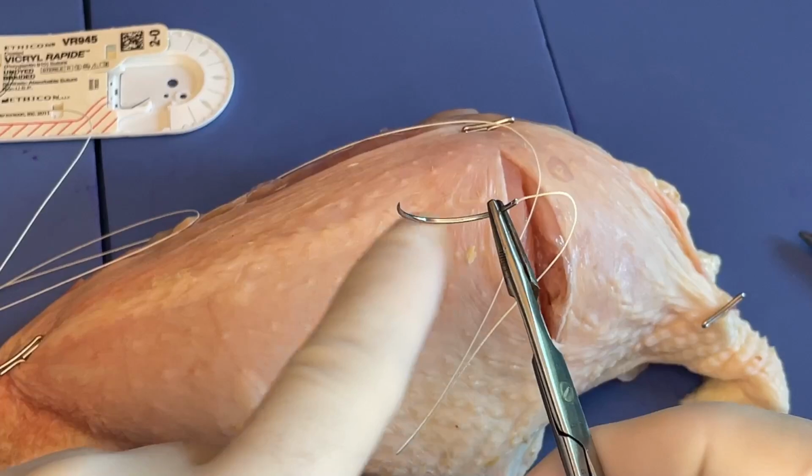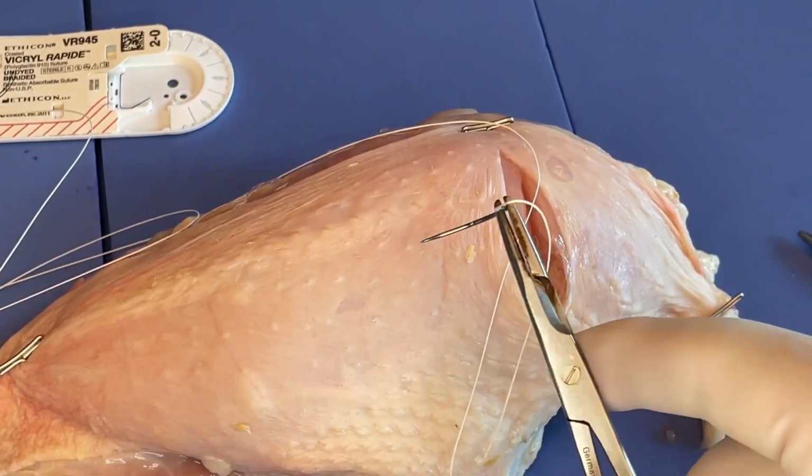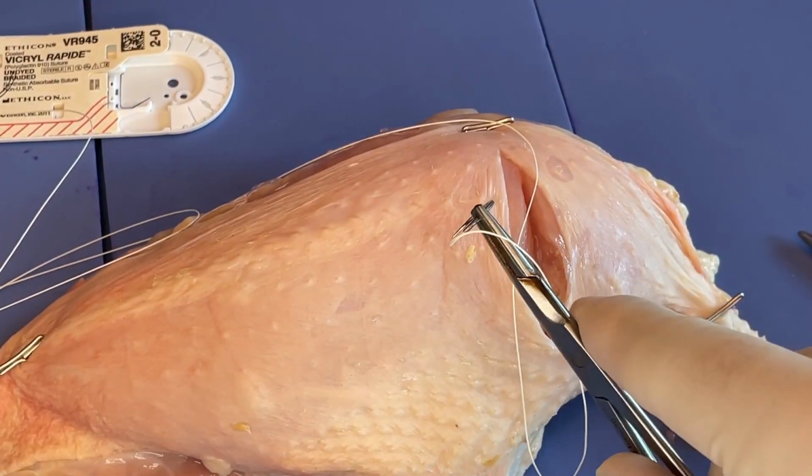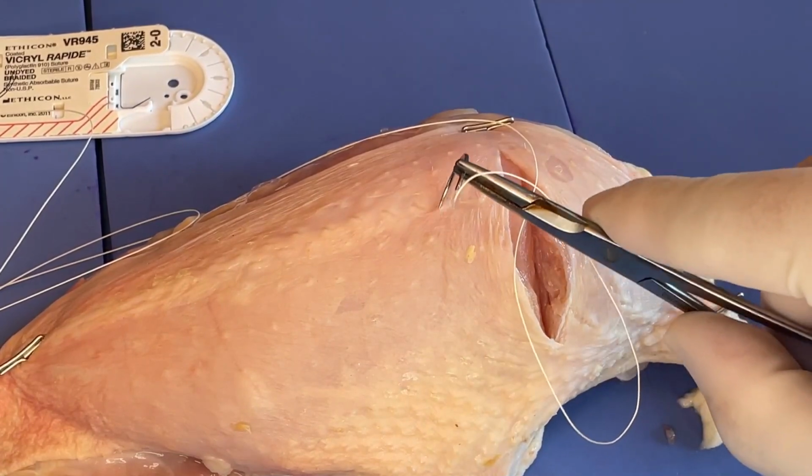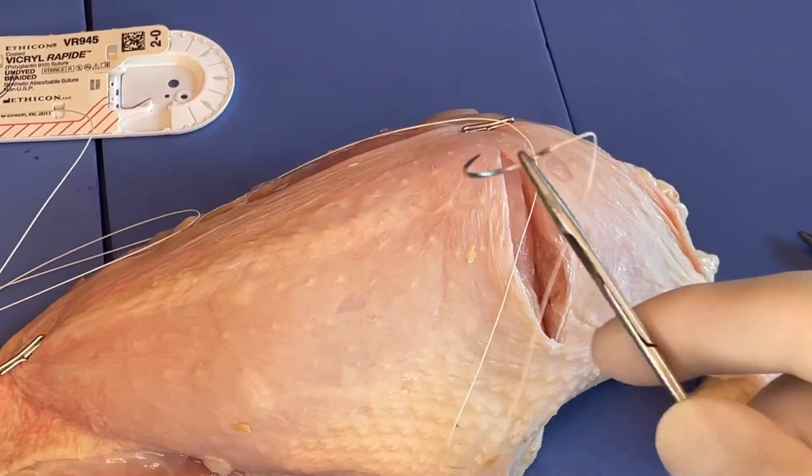Obviously, the further back you are on the needle, closer to the swedged end, the more you really have to crank your hand over to be able to get a good angle of attack on the tissue.